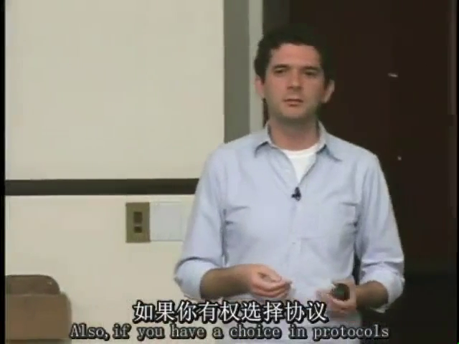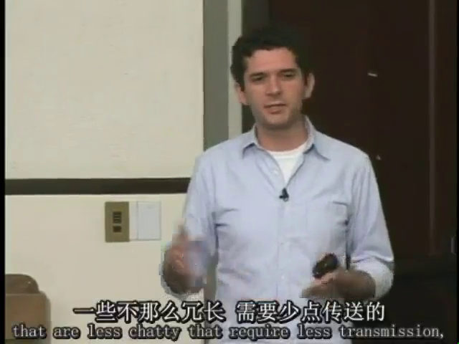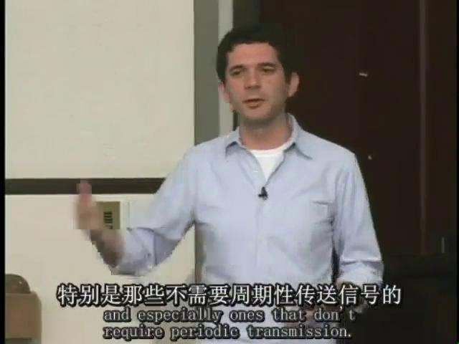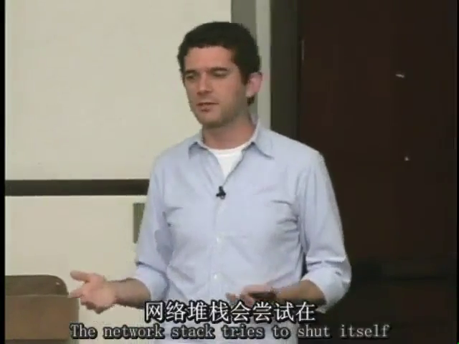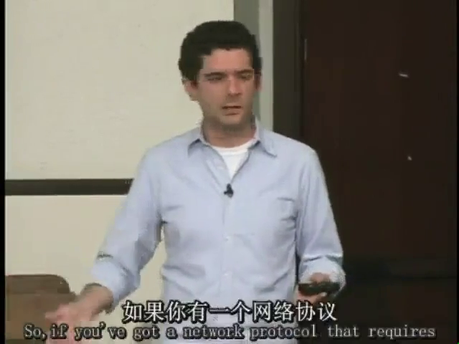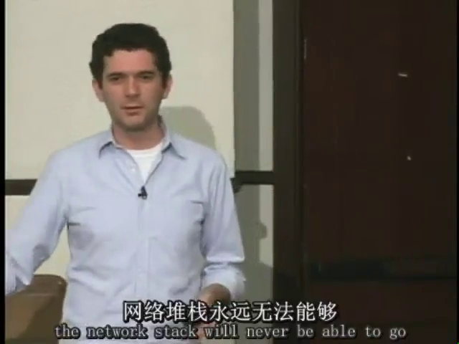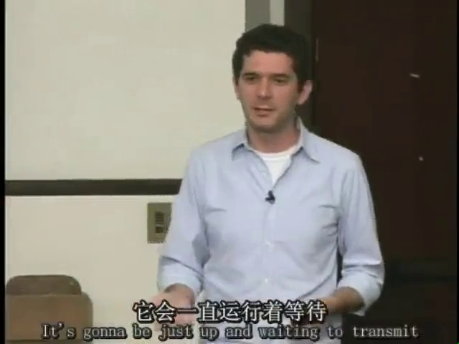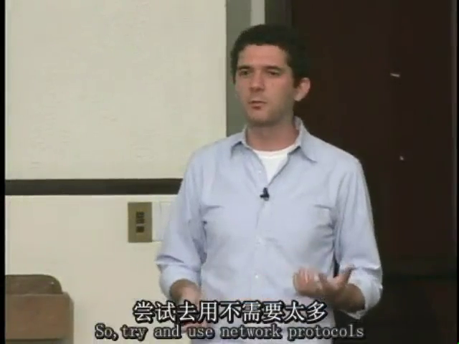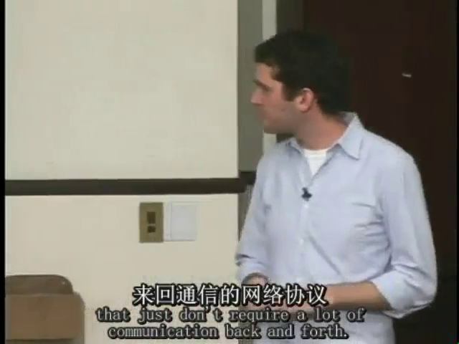Also, if you have a choice in protocols when you're picking your network protocol, try and pick ones that are less chatty, that require less transmission, and especially ones that don't require periodic transmission. The network stack tries to shut itself down into a lower power state if it's not in use for a certain period of time. So if you've got a network protocol that requires that you check in with a server like once every 5 seconds, the network stack will never be able to go into a low power state. It's going to be just up and waiting to transmit and receive constantly. So try and use network protocols that don't require a lot of communication back and forth.